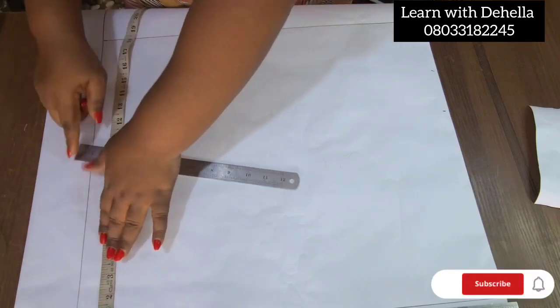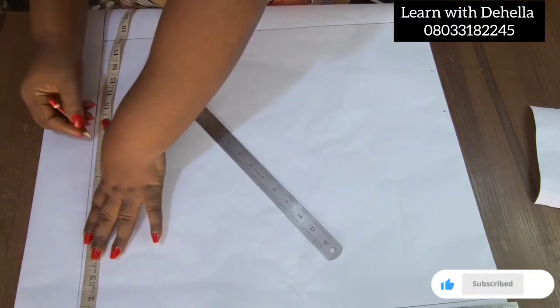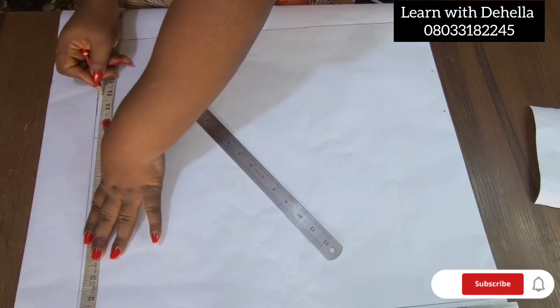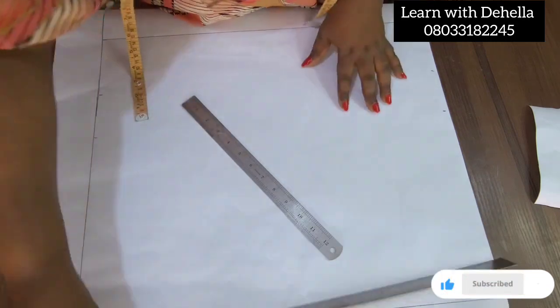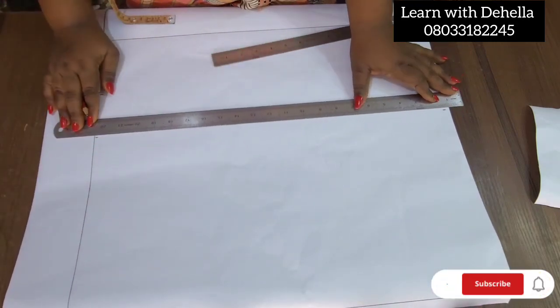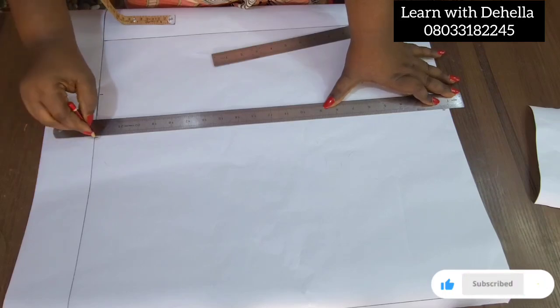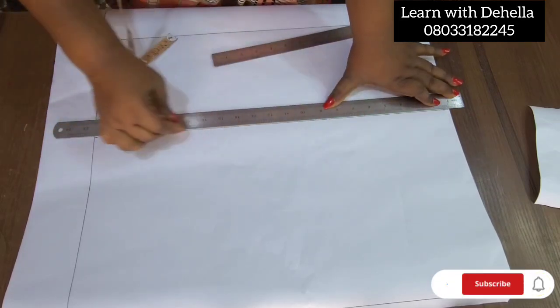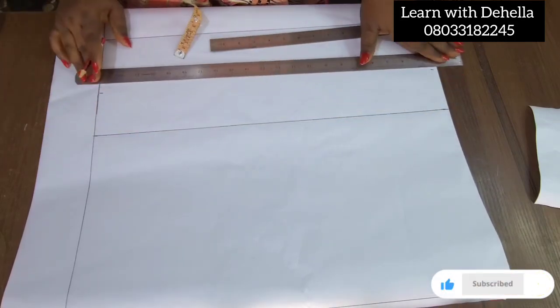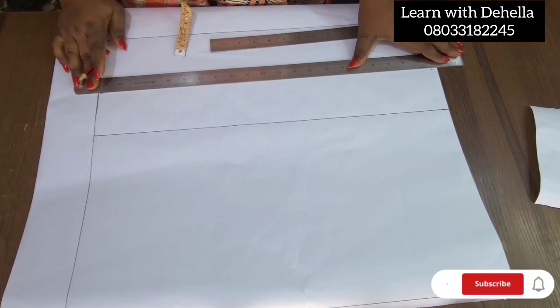Now this shoulder to waist, shoulder to bust point, and shoulder to under bust, you don't need to mark it all the way to the back. For me, I'm just marking it all the way to the back just for clarity, but you don't need to. It can stop at the front. You know, this paper side is for front and back. So it's not really necessary for you to mark it all the way to the back. You understand?